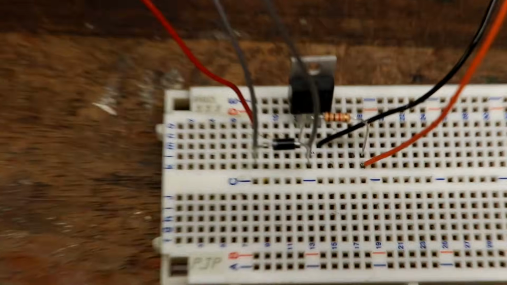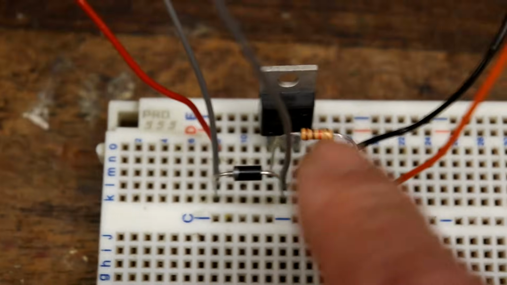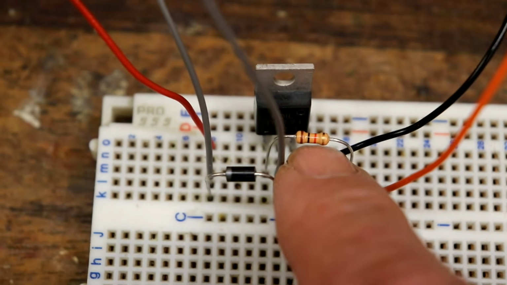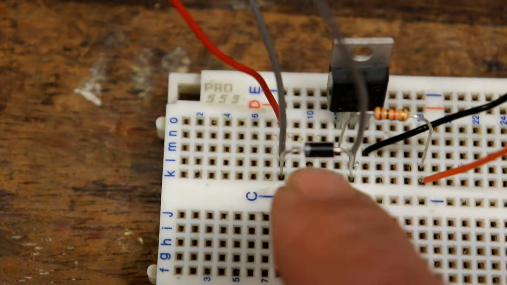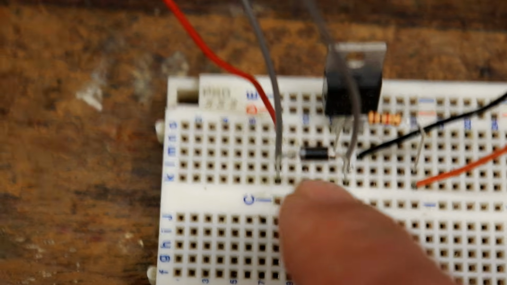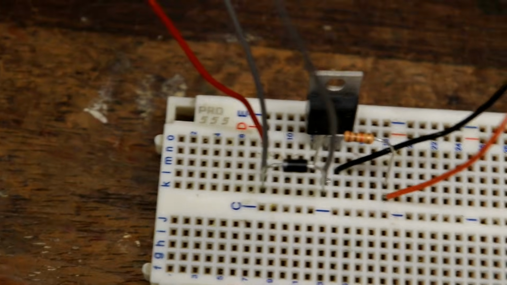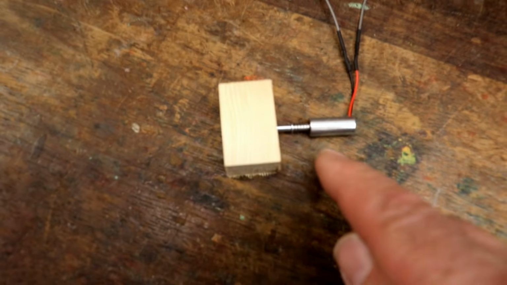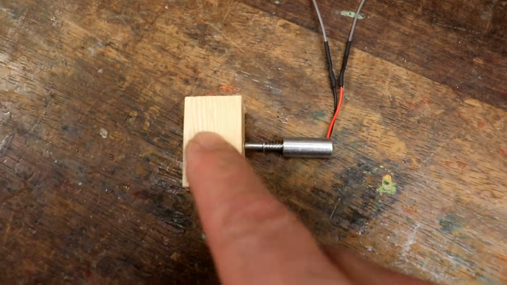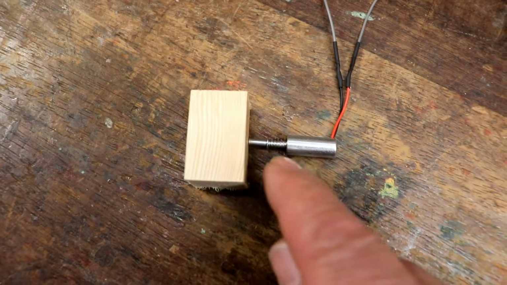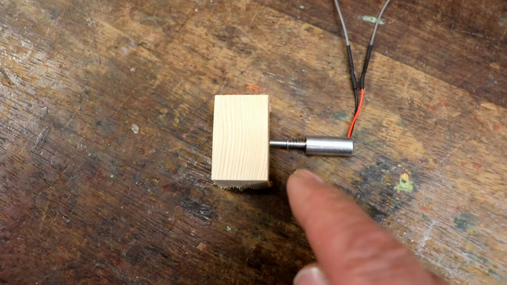Hang on a minute, let's zoom in. There's the 1k resistor, that's right. There's the diode, which is a 1N4001, which is just a bog standard diode. They seem to work perfectly. And then the grey wires go to the solenoid, which has got a little block of wood to stop it firing its spring and central coil all over the place.